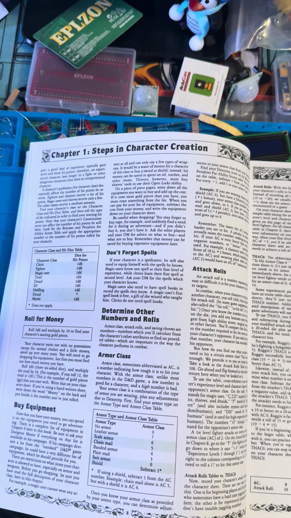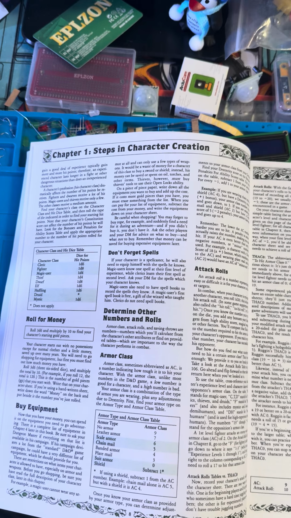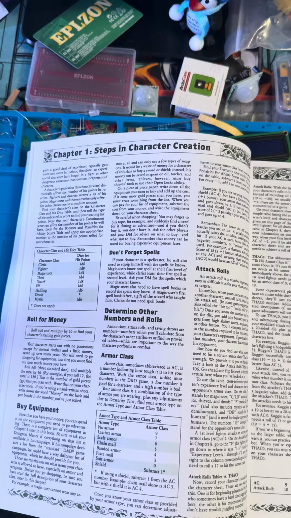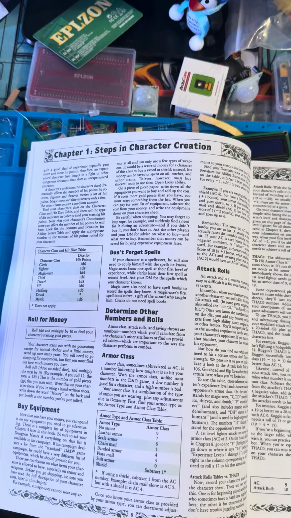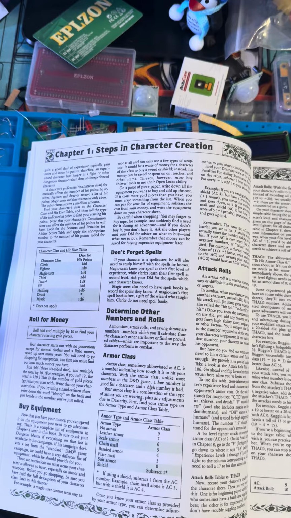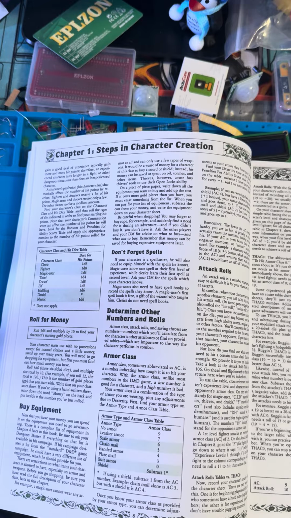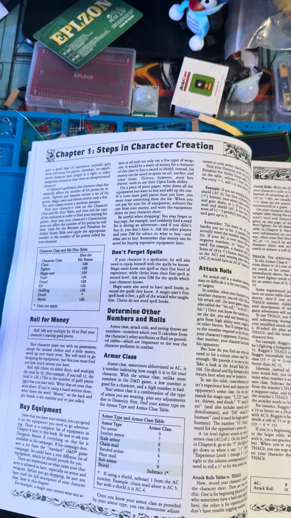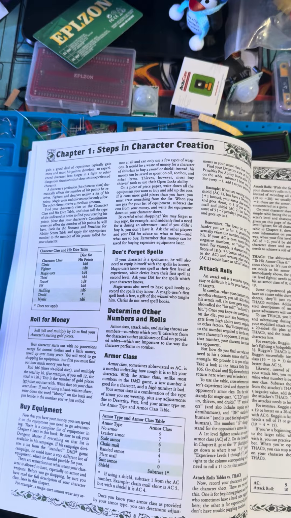Now that you have your money, you can spend it on the equipment you need to go adventuring. There is a complete list of equipment in Chapter 4 later in this book. Be sure to ask your Dungeon Master if everything on that list is available in this campaign. If this campaign deviates a lot from the standard D&D game campaign, he should have a very different list of equipment, which he should provide for you.